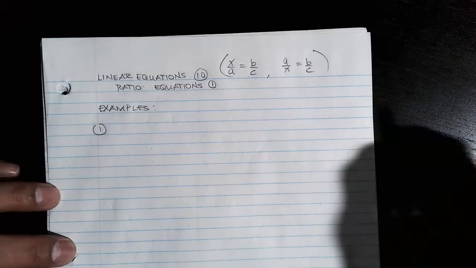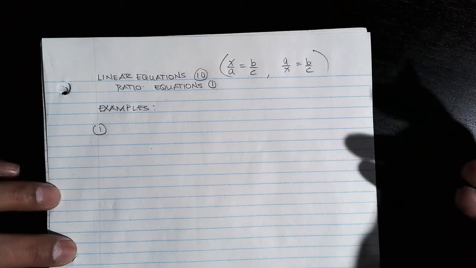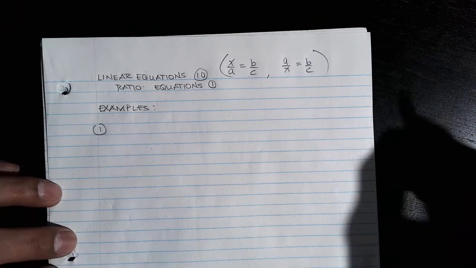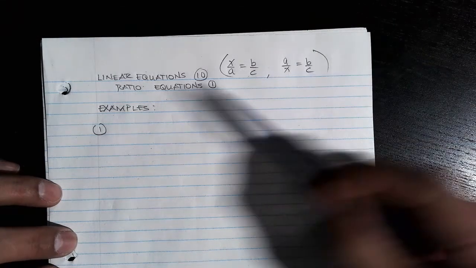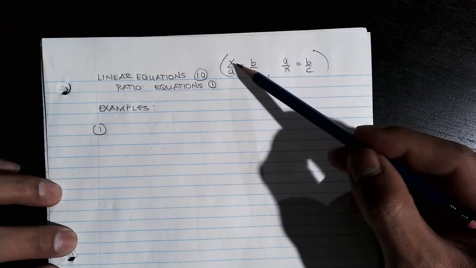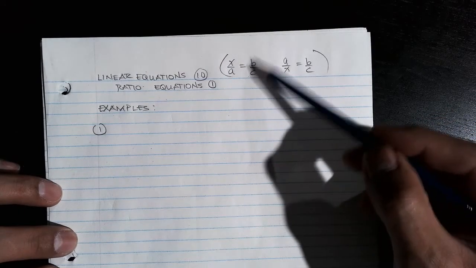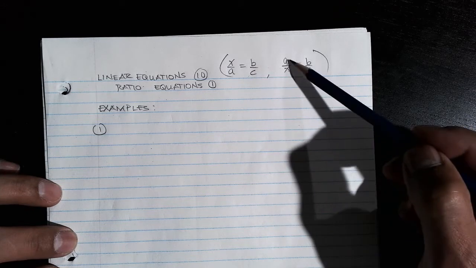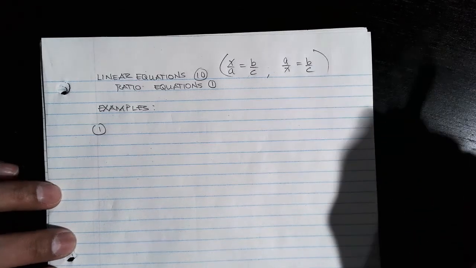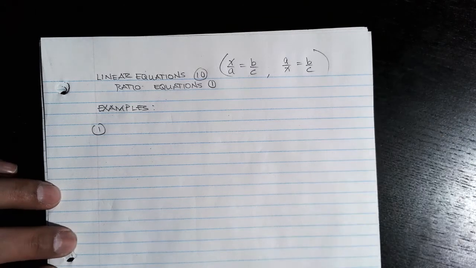And wait till you see it. You'll probably find it maybe just as easy, or if not even easier, than linear equations 9. And it really is our first ratio equations type equation. So it could be a variable x over a equals b over c, or it could be a over x equals b over c. Okay, so let's just jump right into an example. You'll see what I mean.